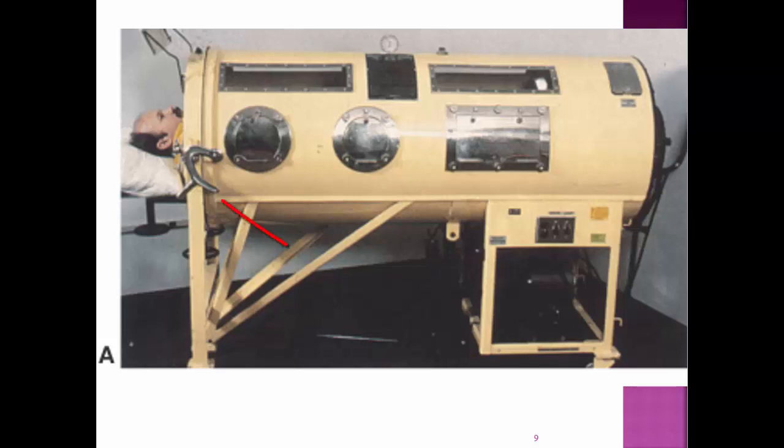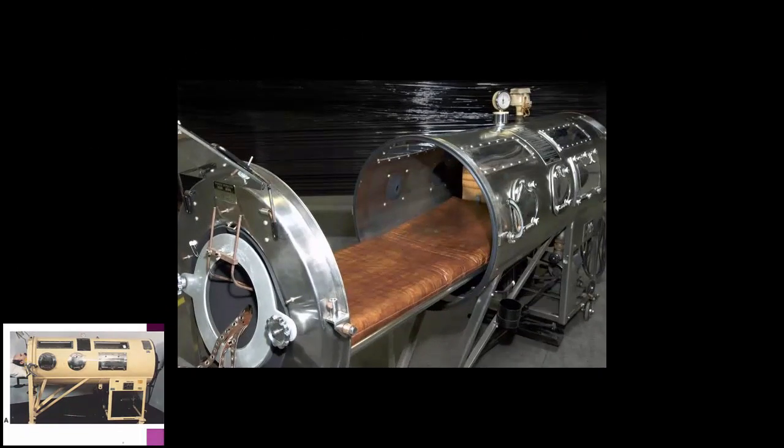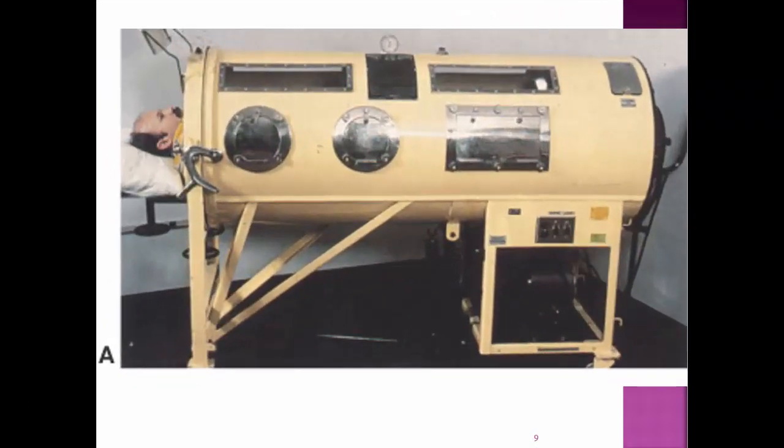But you can see the patient over here and the viewing panels for looking inside, and then the access panels. Depending on how your patient tolerates it, you can actually take the patient out of the iron lung. If you can't take them out, then you have to use the access panels for patient care, for IV and cleaning them up, Foley management. The business end is down here on the other end.